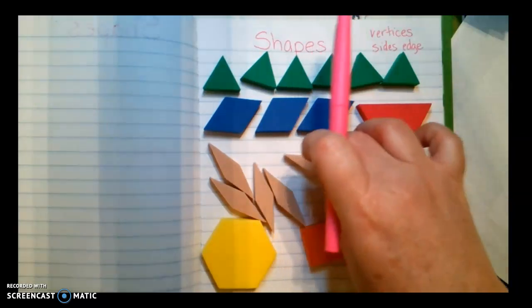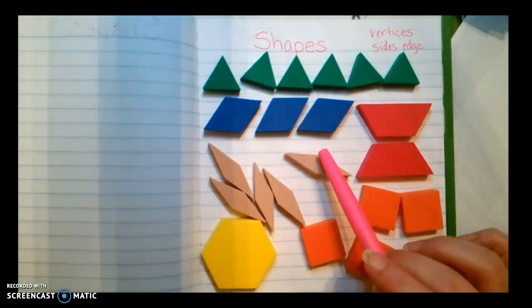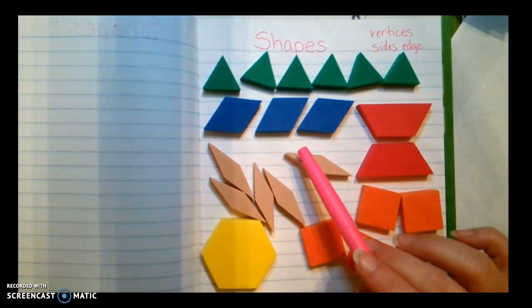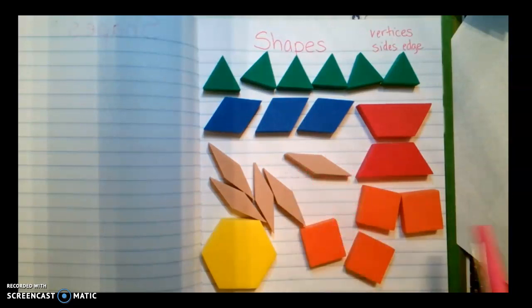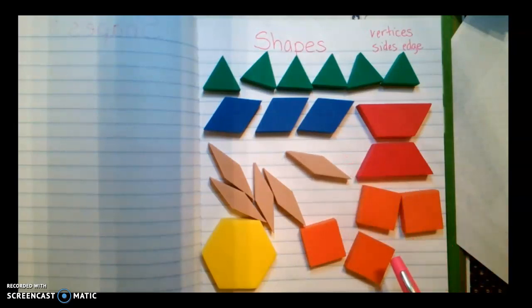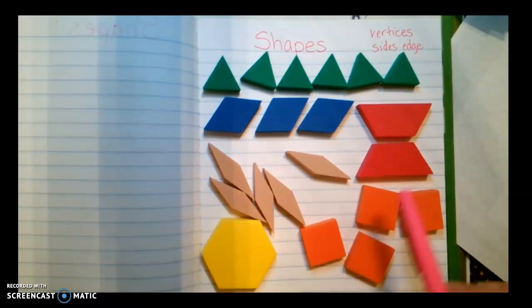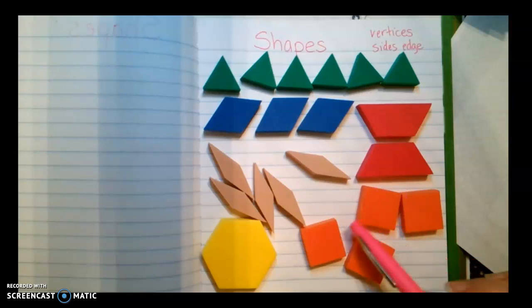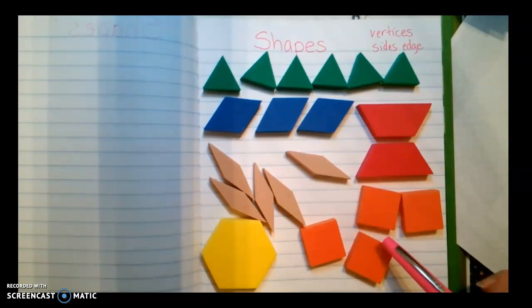Okay, I'm looking at this shape, my tan shape. It has 1, 2, 3, 4 vertices, and 1, 2, 3, 4 edges. Ooh, this is what we called in kindergarten a diamond, but we're not going to call it a diamond anymore because 2nd graders call this a rhombus. And this shape has 1, 2, 3, 4 edges and 1, 2, 3, 4 vertices. Oh, this shape is called a square.